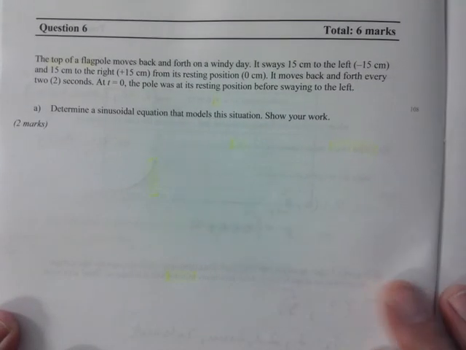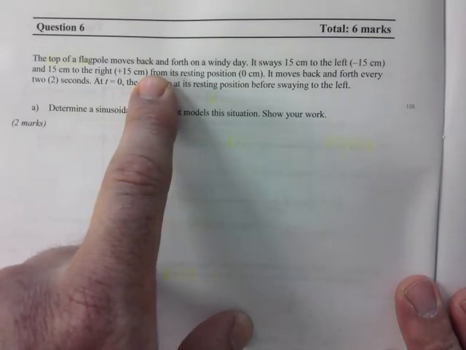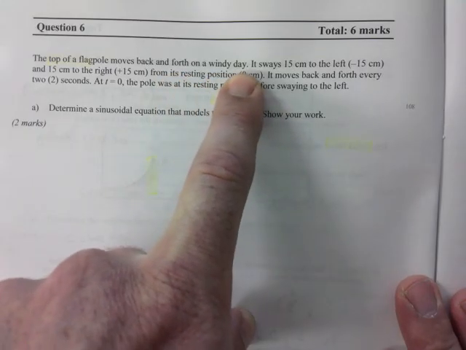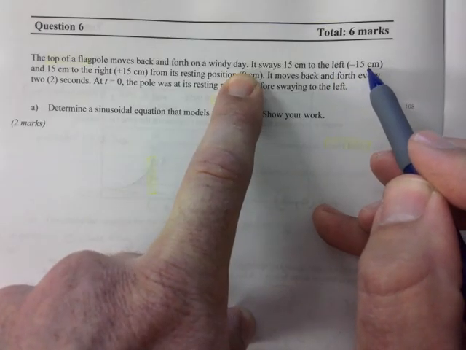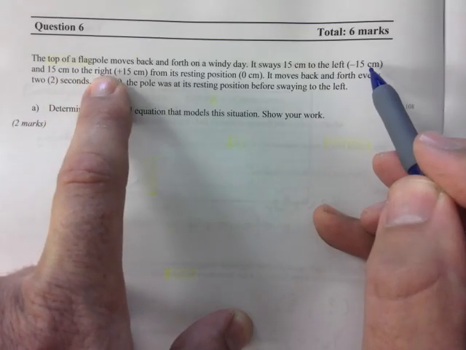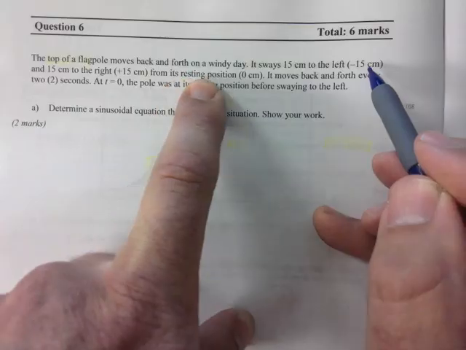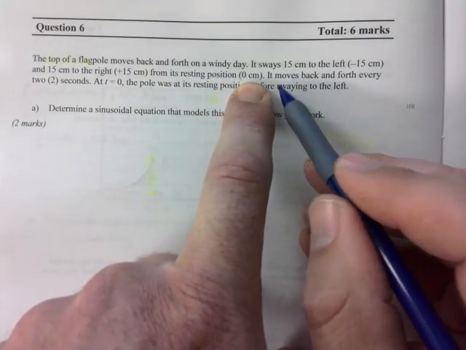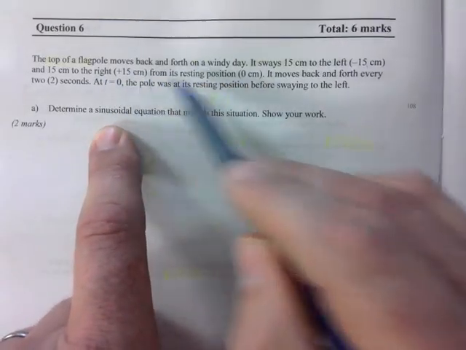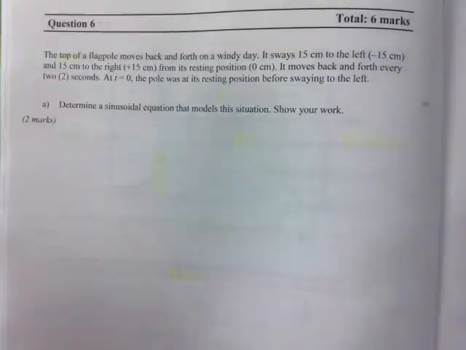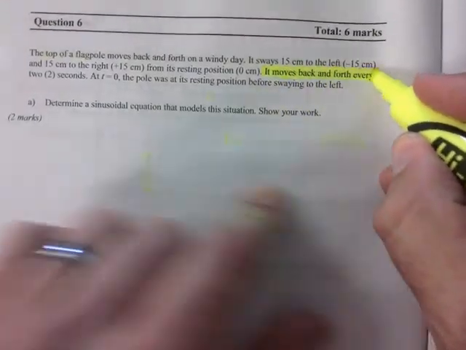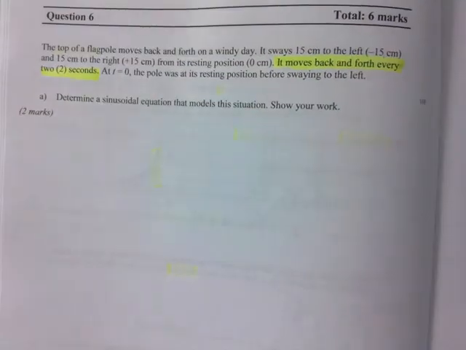Here's your sinusoidal modeling question. The top of a flagpole moves back and forth on a windy day. It sways 15 centimeters to the left, which is negative 15, and 15 centimeters to the right, plus 15, from its resting position at 0. So right away, they gave you the min, the max, and the mid, by the way. It moves back and forth every 2 seconds. What is that? Moves back and forth every 2 seconds. That's the period.